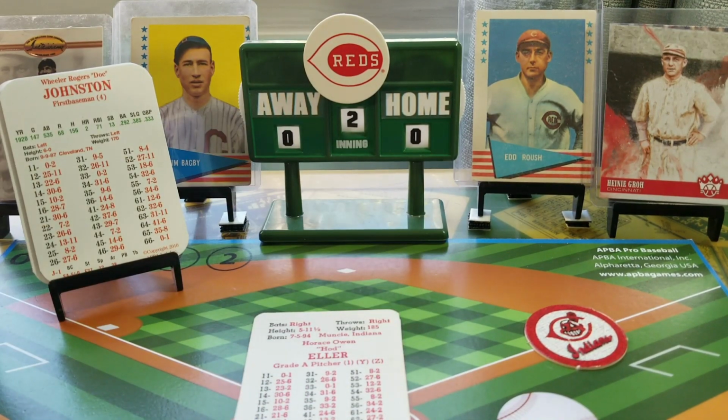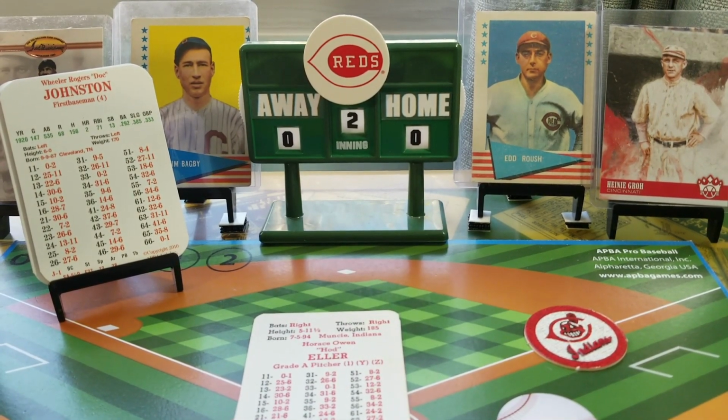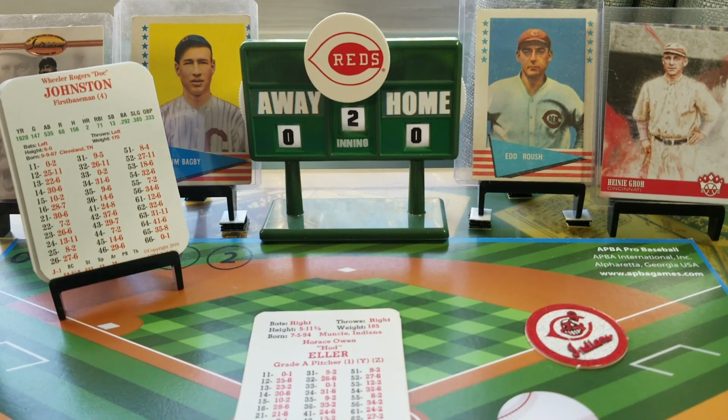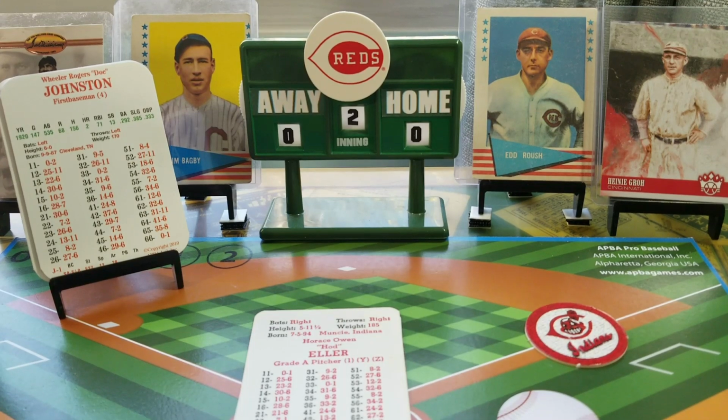Here is Doc Johnson. Doc Johnson had a brother in the major leagues at the same time he played. His name was Jim Johnson. And he played with the 1920 Brooklyn Robins. And they played against each other in the World Series. First time that happened when two brothers were on an opposing team in the World Series.